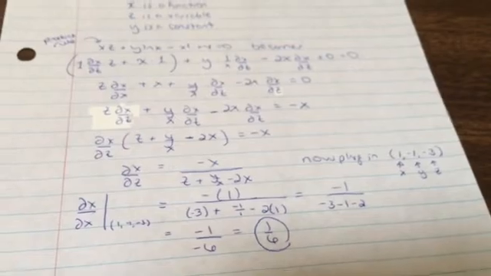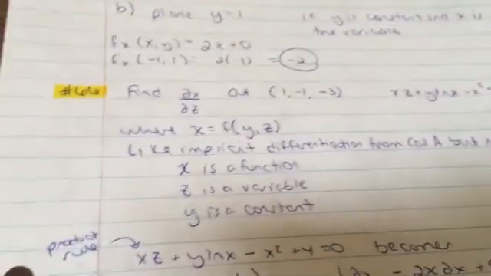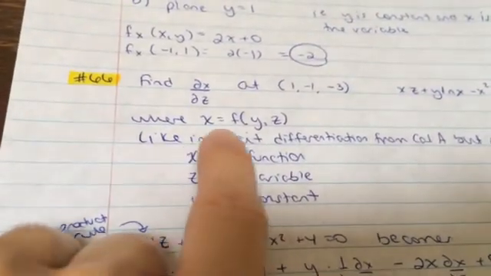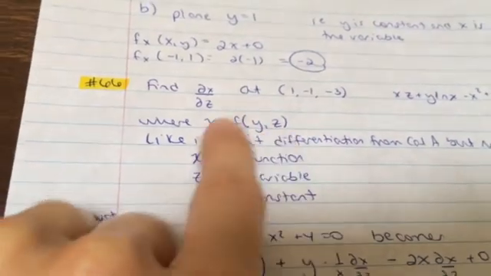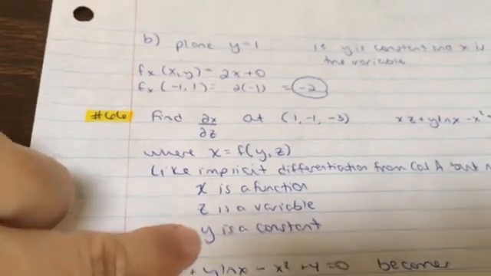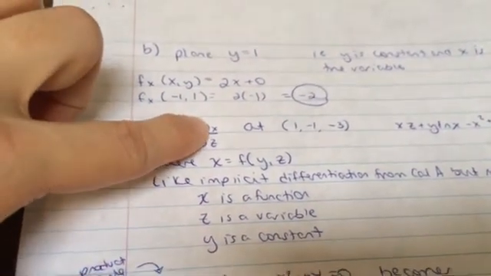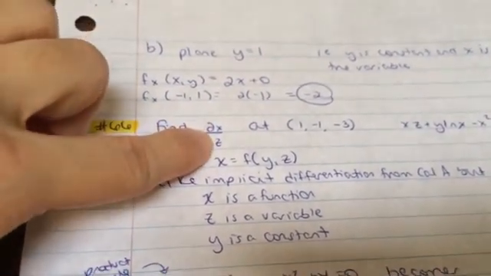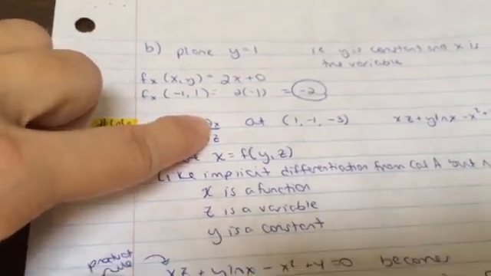We're going to look at more implicit differentiation later, but on implicit differentiation, when you have a function of 2 variables, so you have 3 variables total, but a function of 2 variables, one of them is a function, one of them is a variable, and one of them is a constant. So the one on top is the function, the one on bottom is the variable, and the one that's not included, that's the constant.